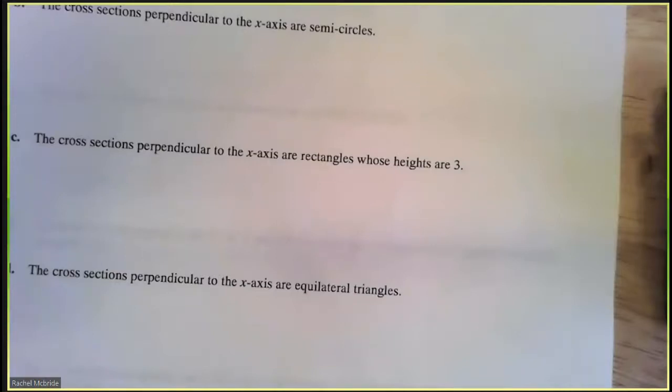Example number 1, a triangular based volume. We have the function f of x equals 1 minus x over 2. We have the function g of x equals -1 plus x over 2. And we know x equals 0.